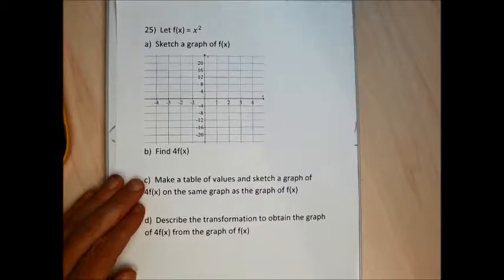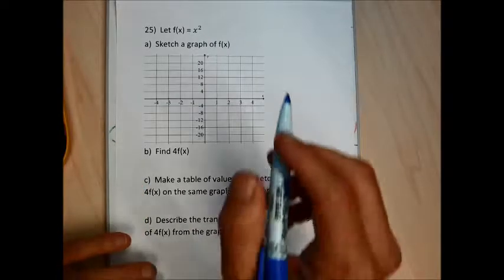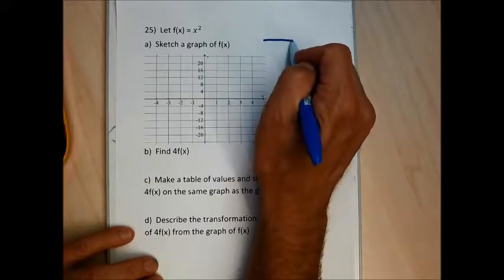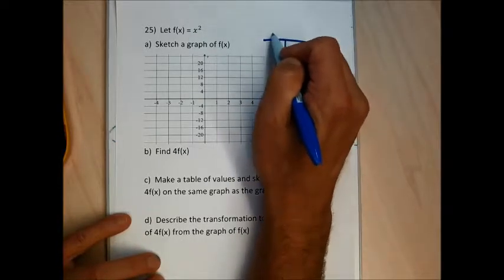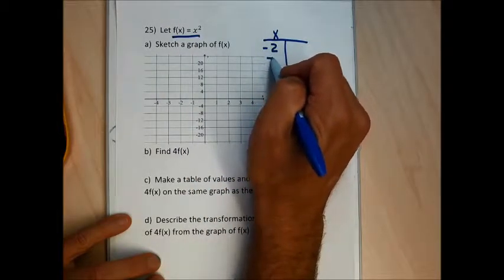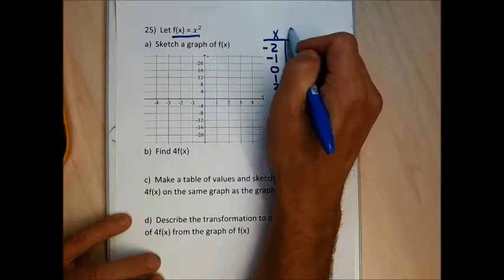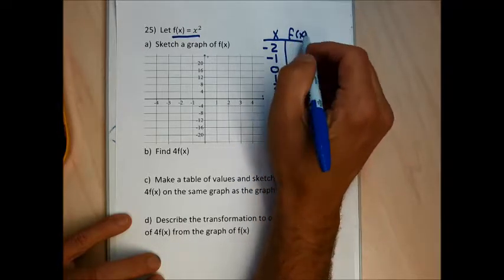All right, 25 says sketch a graph of f of x equal to x squared. We did this a ton, so let me just make the generic table to do this graph. So I'm going to put in my x column to graph the function f of x equals x squared, -2, -1, 0, 1, and 2. And in my y column, which is f of x, I'm going to square each of these.